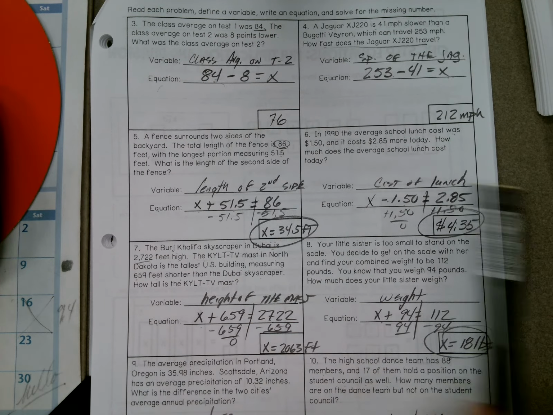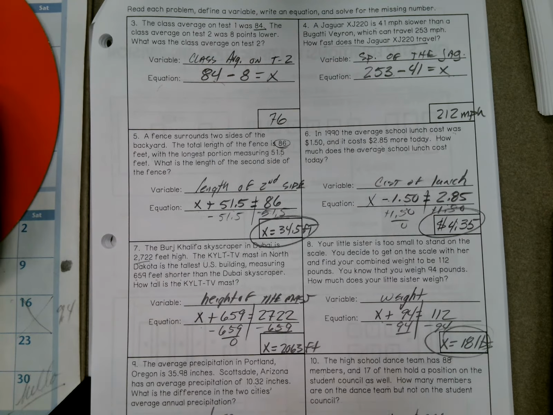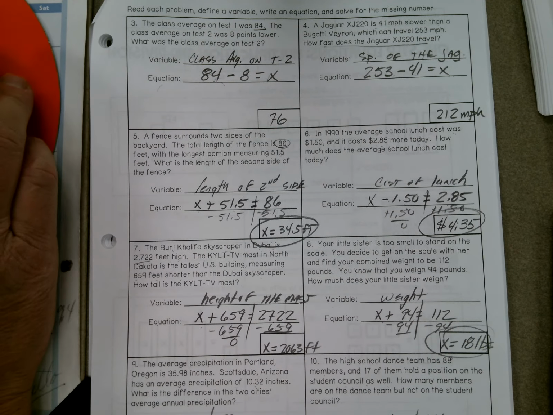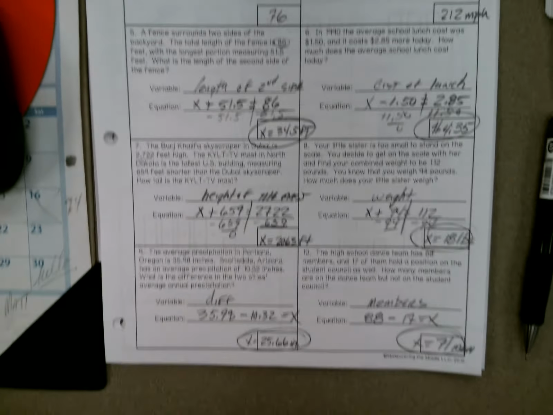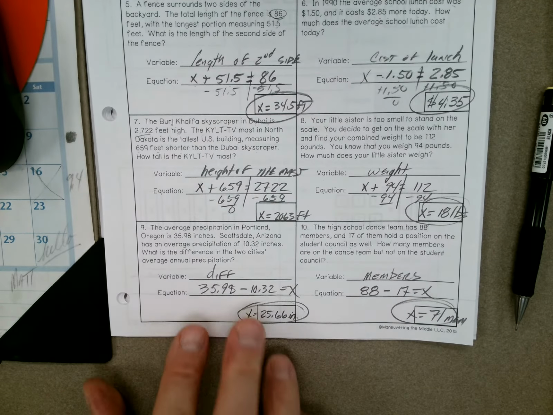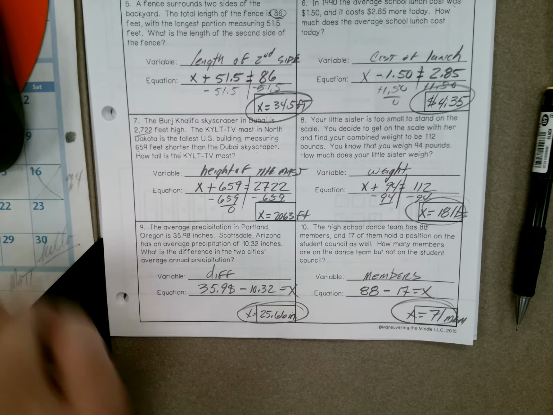The hard part is getting the equation set up. Once you get the equation set up to solve it, you just do the inverse operation. Hope that made sense. Give you a chance to take a look at those right there. They were just straight computation.